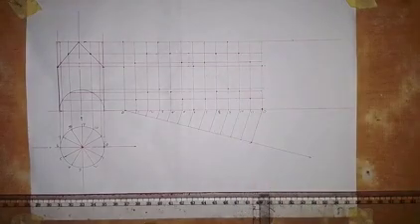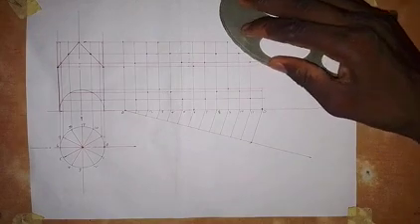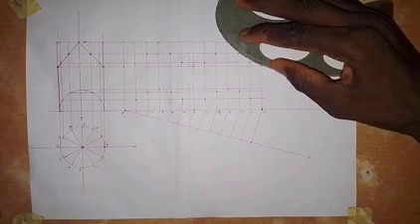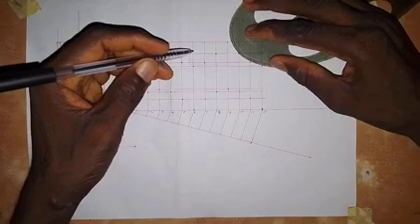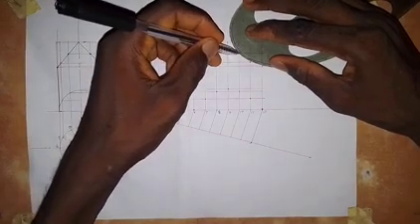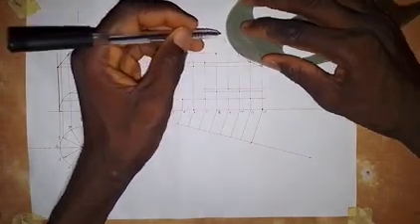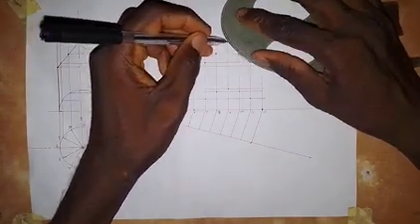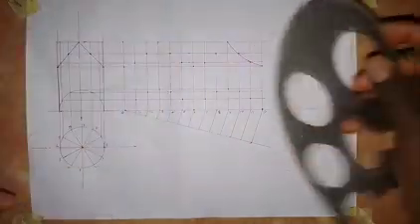So now I need to make use of my French curve to bring out the curves. We are going to have a curve around here. All I need to do is to take my French curve and produce the curve. So if I come like this, I should be able to join these 3 points together like this. Then we take it up here. So we have this. Okay. Alright, so we have that.